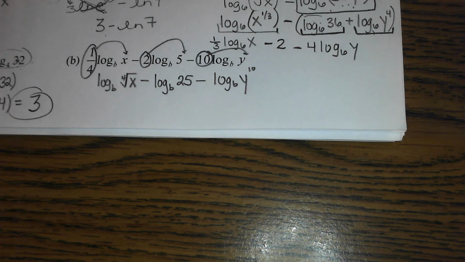How do you change it? So if I just focus on this, each subtraction means division, and division by y to the 10th means multiplication by 1 over y to the 10th. So it's going to end up being log base b of the 4th root of x over 25 y to the 10th. Now I'm going to show you a different way. I think they both come with their ugly stuff, so you'll have to choose whichever suits you better.